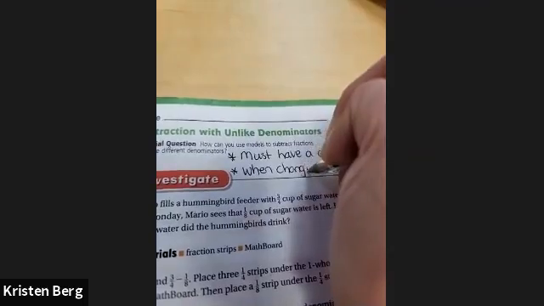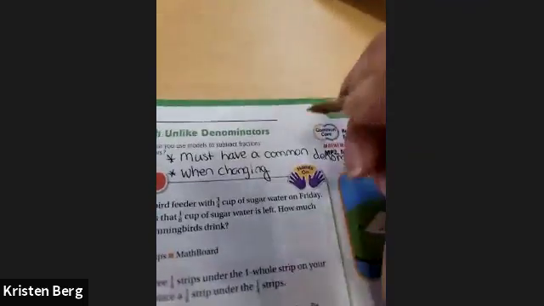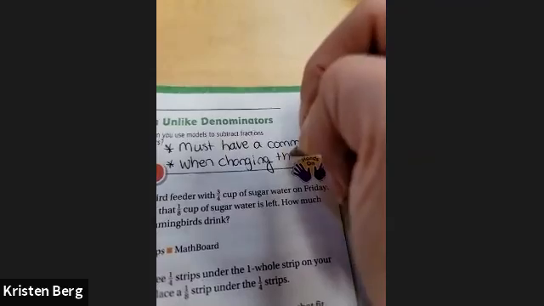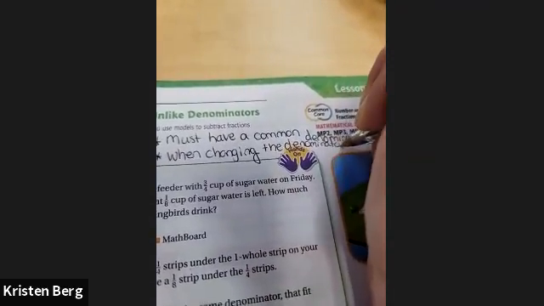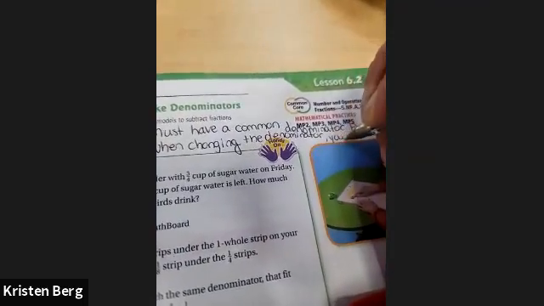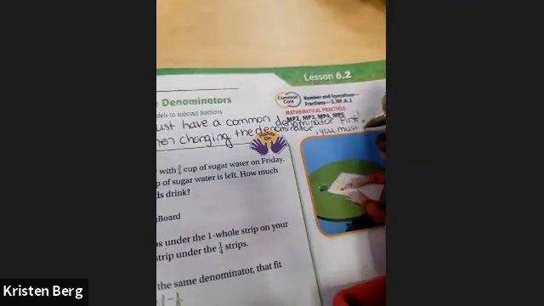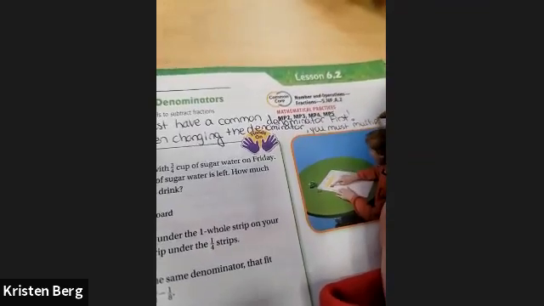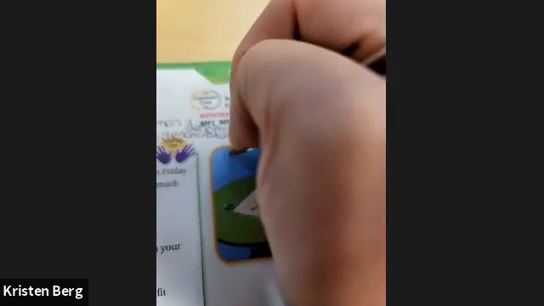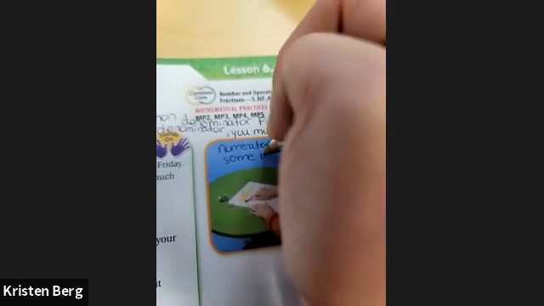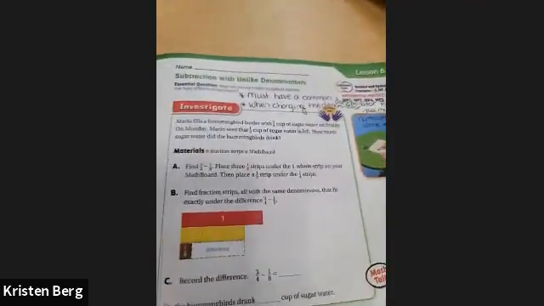Okay, and then the next thing that you need to say, when changing the denominator, you must multiply the numerator by the same number too. Okay, here we go.